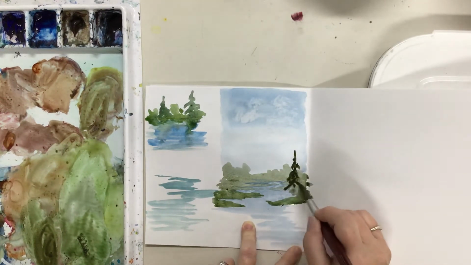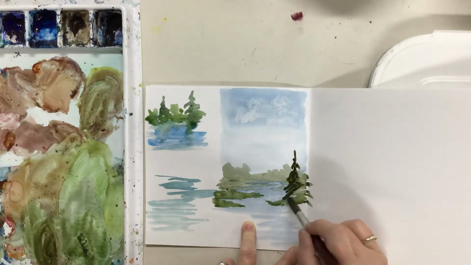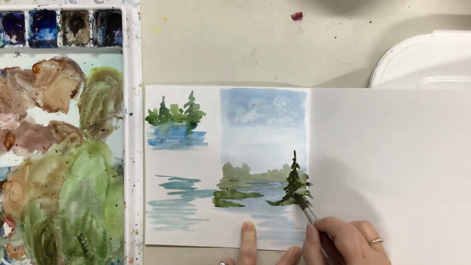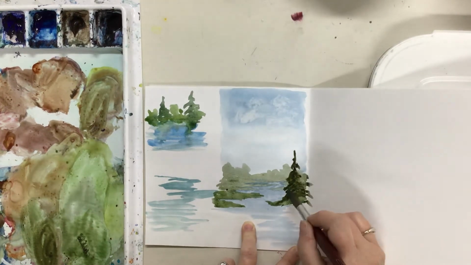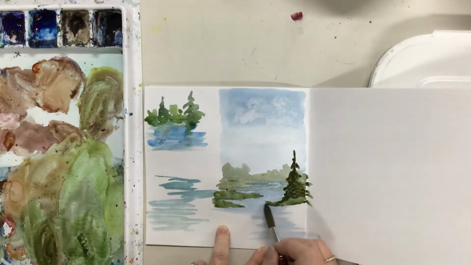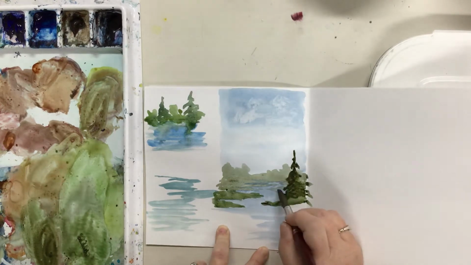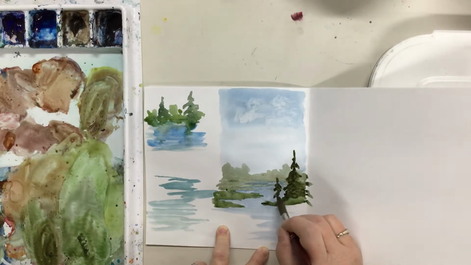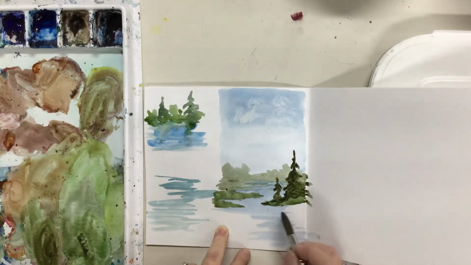So you can see how this tree is going to feel closer because it overlaps the background space that's back there. Maybe I give it a shorter little buddy tree. And then that's going to reflect into my water here.